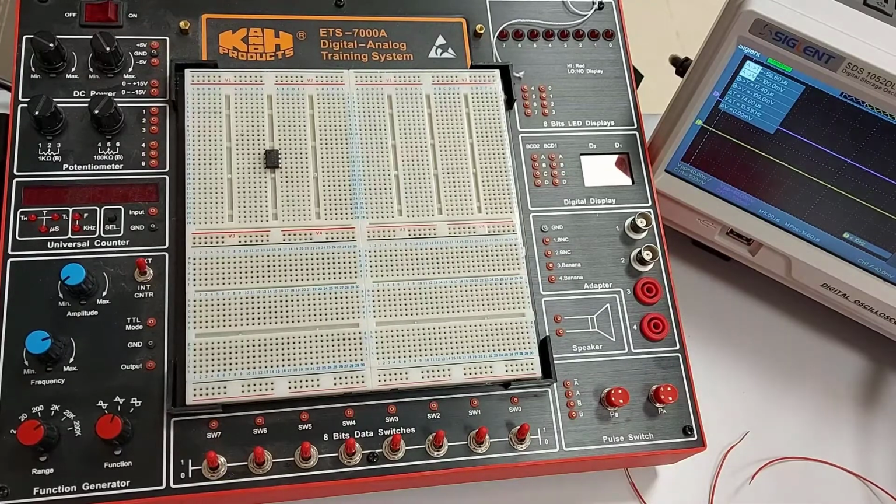The main objective of this experiment is to examine the rate of change of output voltage and frequency range validity of an integrator circuit. Second, predict and record integrator output for a square wave input. Third, examine the rate of change of output voltage and frequency range validity for a differentiator circuit. And the last objective is to predict and record differentiator output for a triangular wave input.